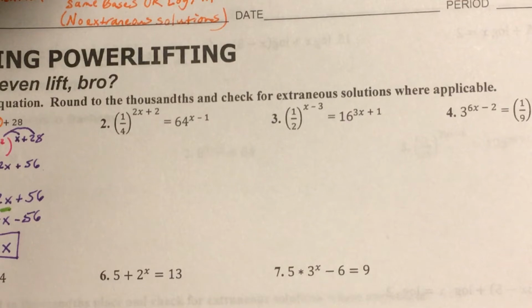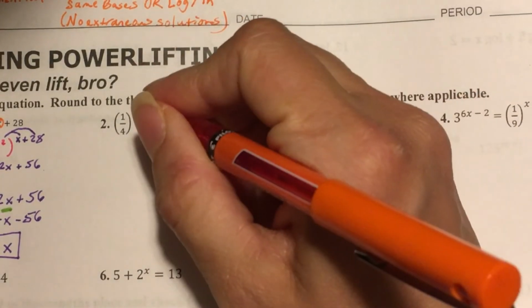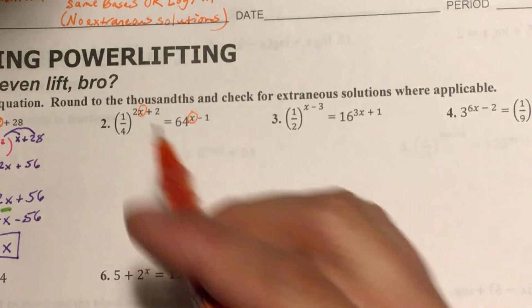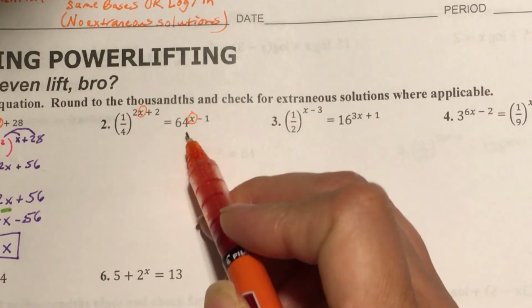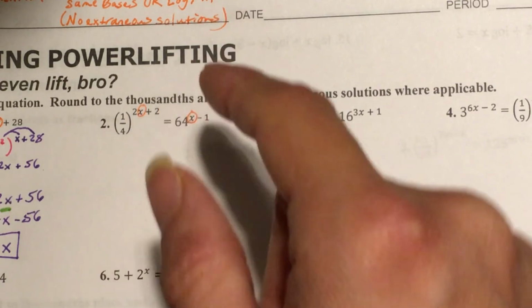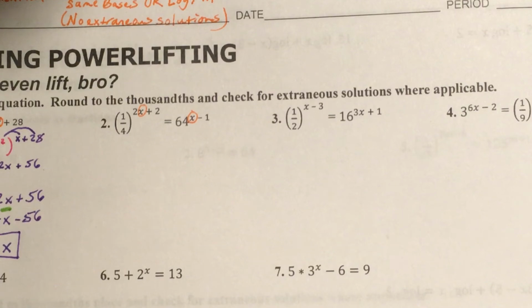On this problem, we first identify it as an exponential equation because my variables are up in the exponent. So we look at our bases. We've got 1 over 4 and we've got 64. They are isolated. There's nothing being multiplied to those bases, subtracted, or added. So first step is done, isolating the bases.